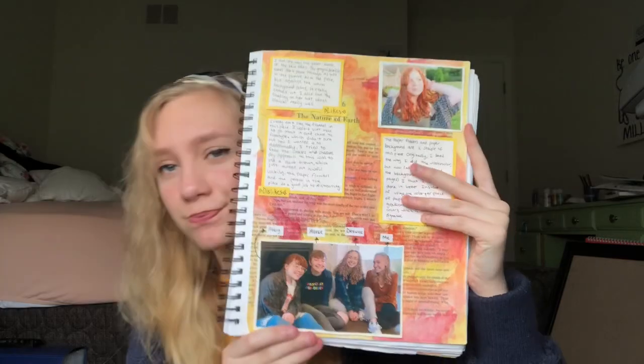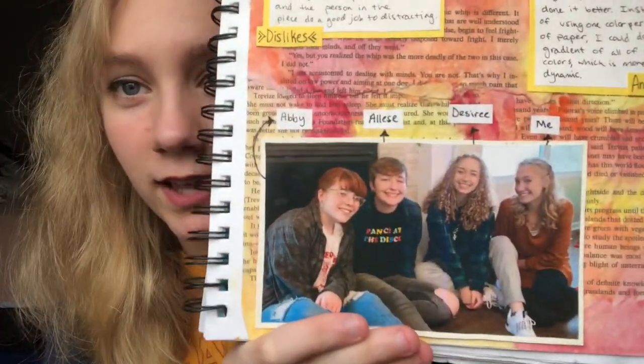To further advance on this emotion, and to complement the cooler colors at the center of the piece, I used watercolor and warm colors on the background. The second page is this. I really like the idea of having a picture of all of us and then labeling who it is. I thought it was gonna be cute and personalized.